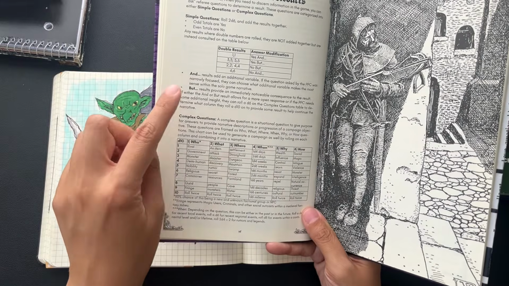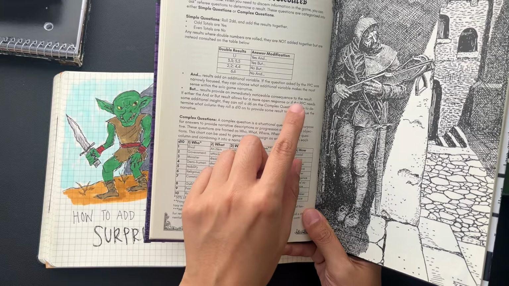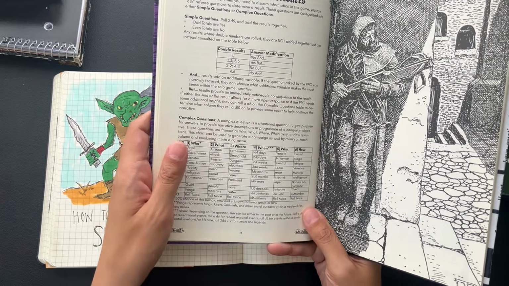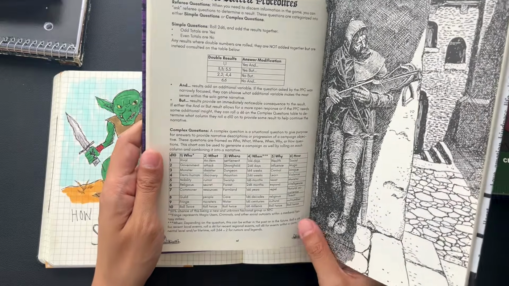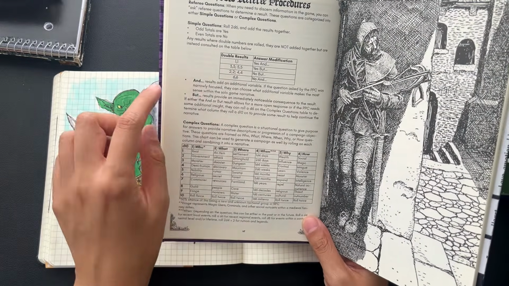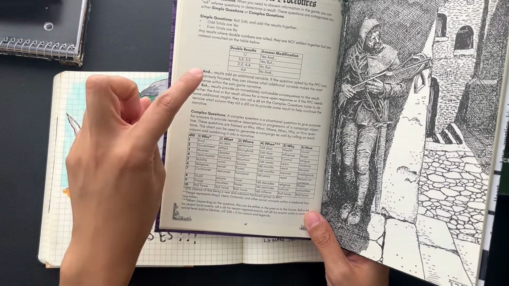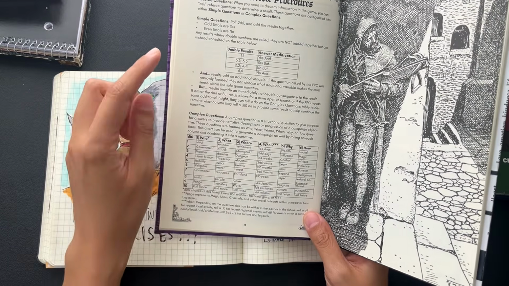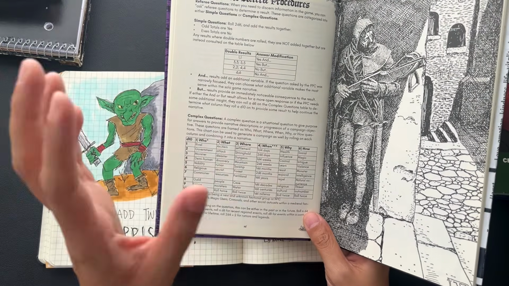And now, for a but result, it provides an immediately noticeable consequence to the result. So that is something that you want to keep in mind, that when you're using this table and you're rolling and you have these double results which trigger a random event, you have an and, a but, that is something for you to keep in mind as you try to interpret the scene, interpret the results.